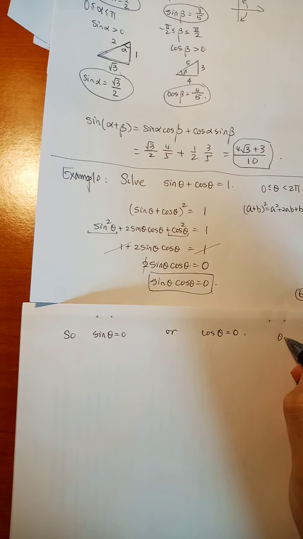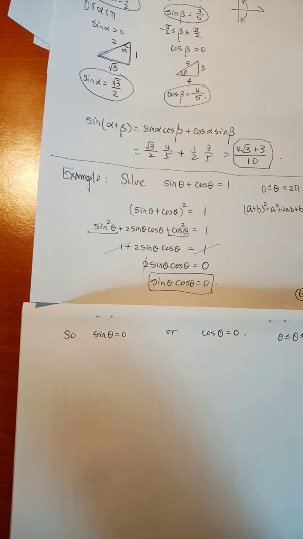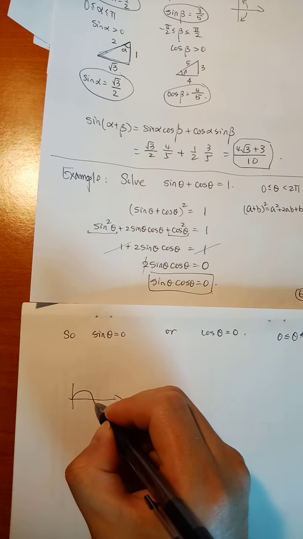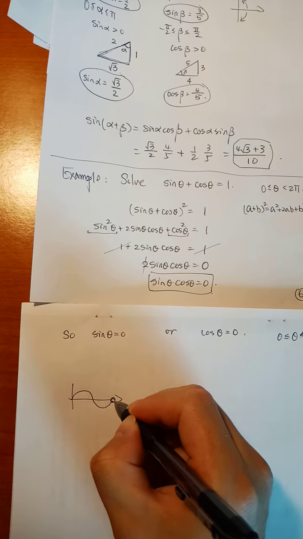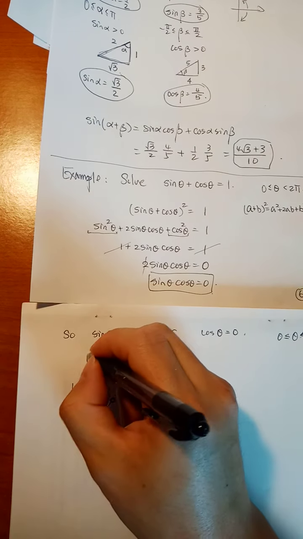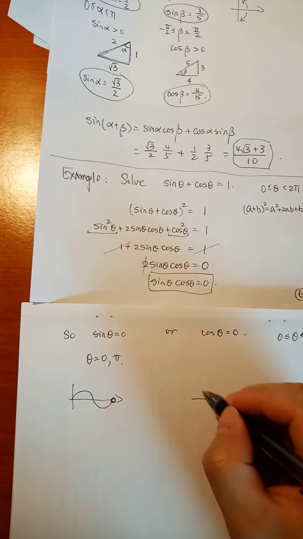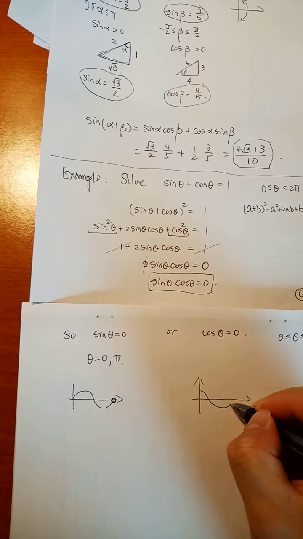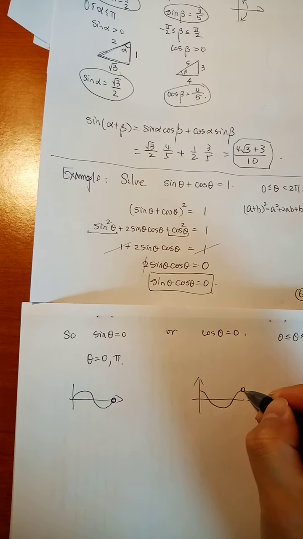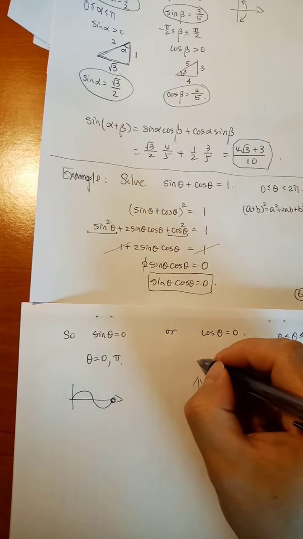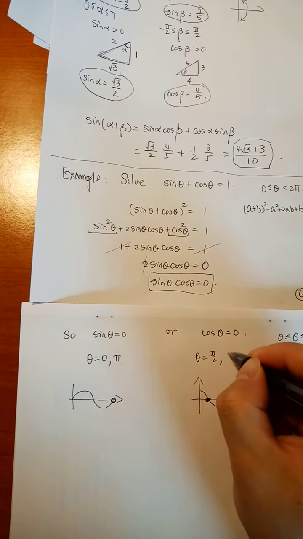Remember, theta is between 0 and 2 pi. Sine theta equal to 0, without 2 pi, so theta is 0 and pi. Cosine theta equal to 0: theta is pi over 2 and 3 pi over 2.